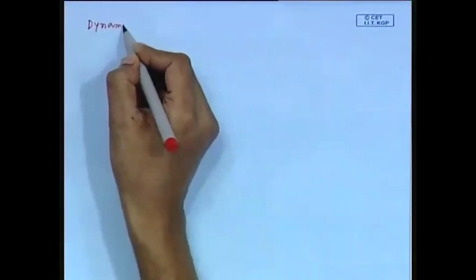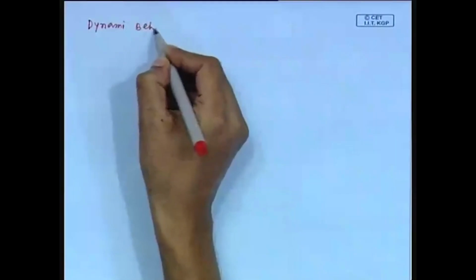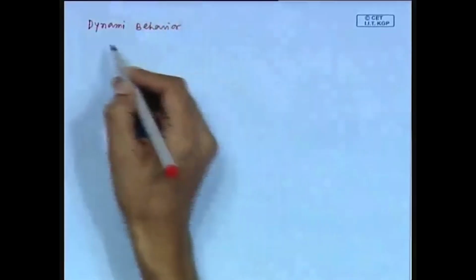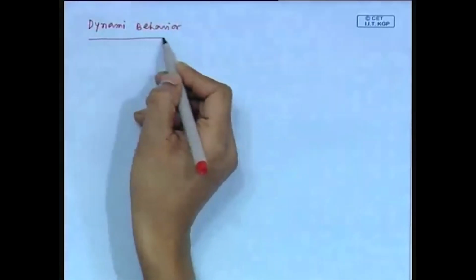So, now I will discuss the dynamic behavior of chemical processes. I have mentioned in the last class about this in brief, I mean, what is transient behavior, how we can get the transient behavior. So, we will start from that only.